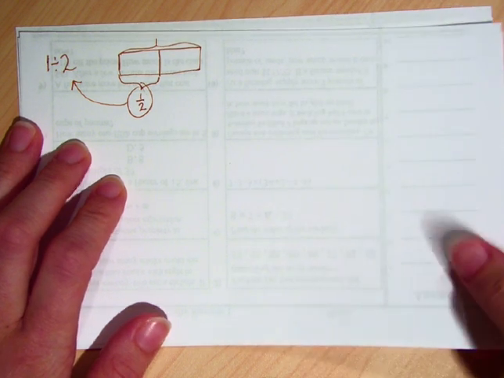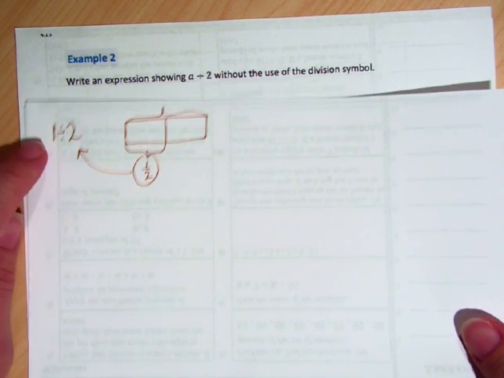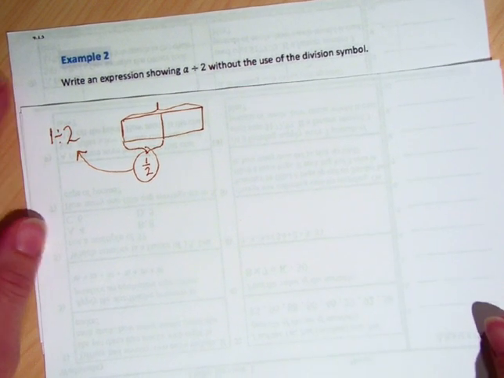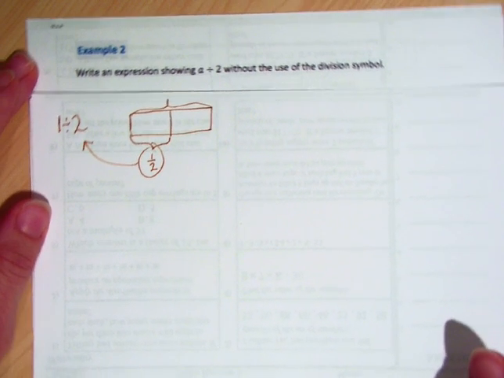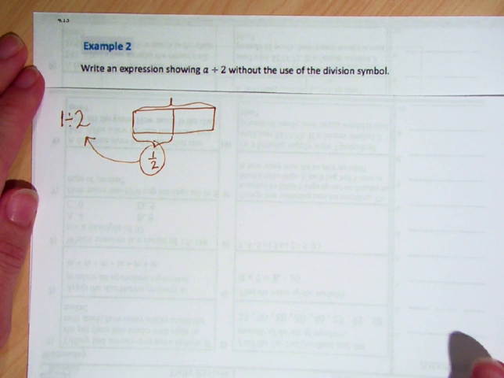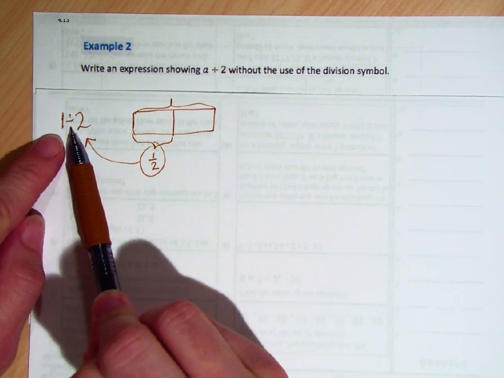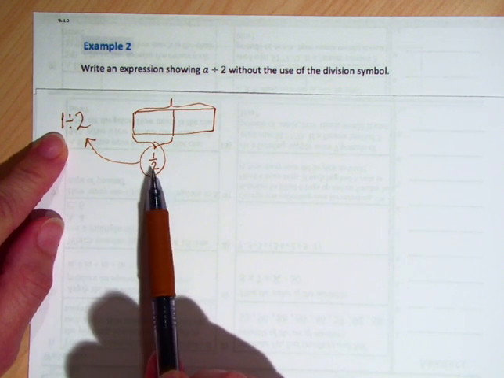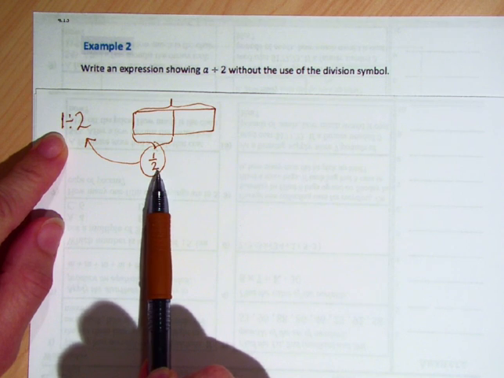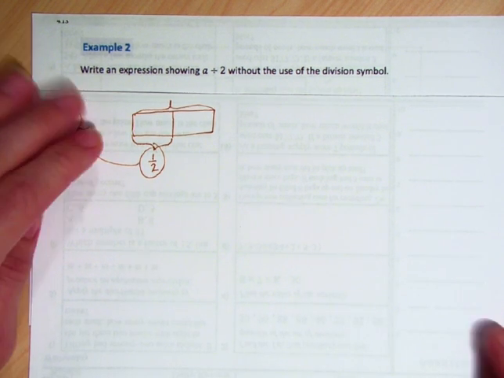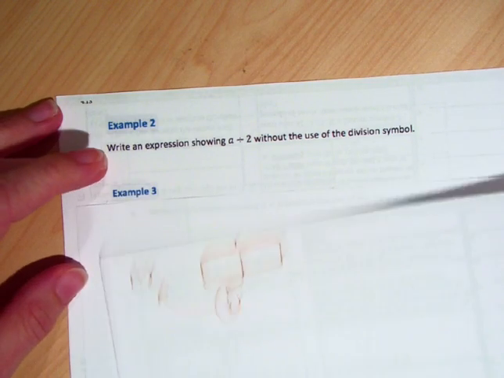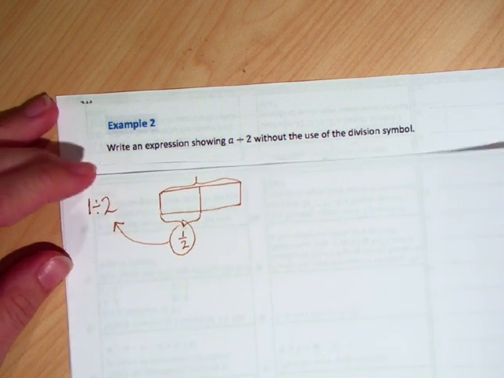Okay, let's look at example 2. That was example 1. It's just: write an expression showing a divided by 2 without the use of the division symbol. So this is our division symbol, and we don't want to use it. We want to write it like this. All right, so let's start by drawing a model like we did with this one.